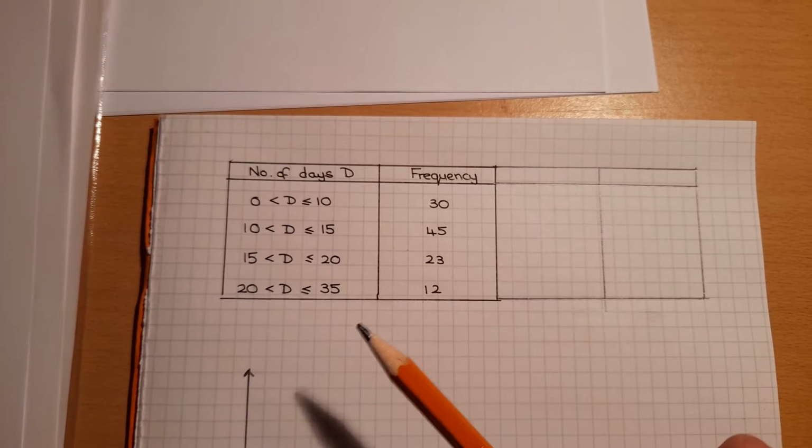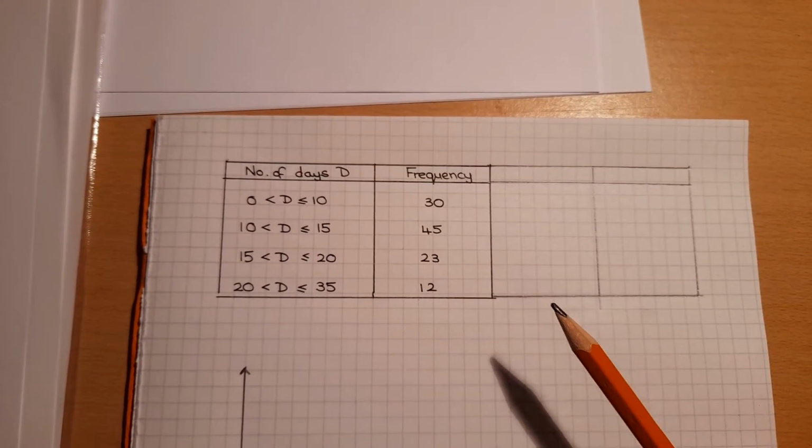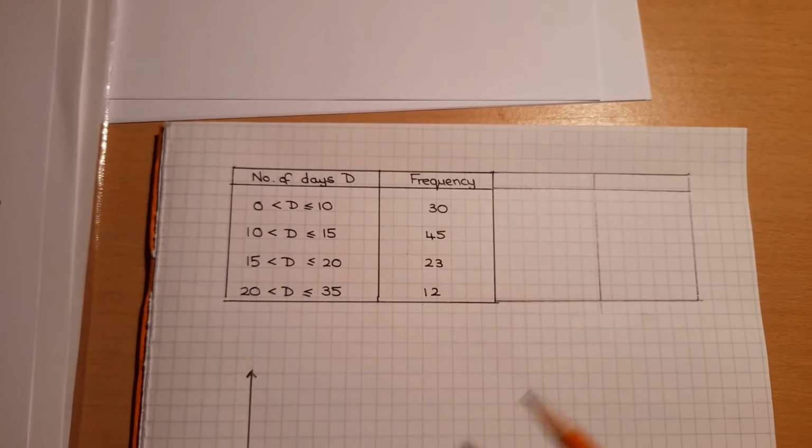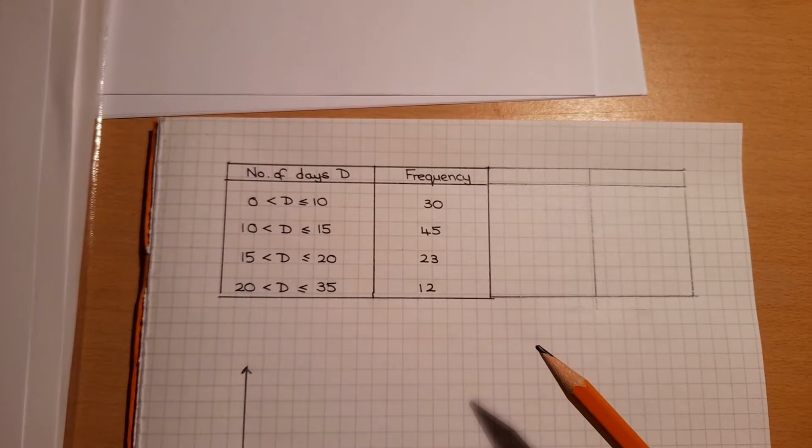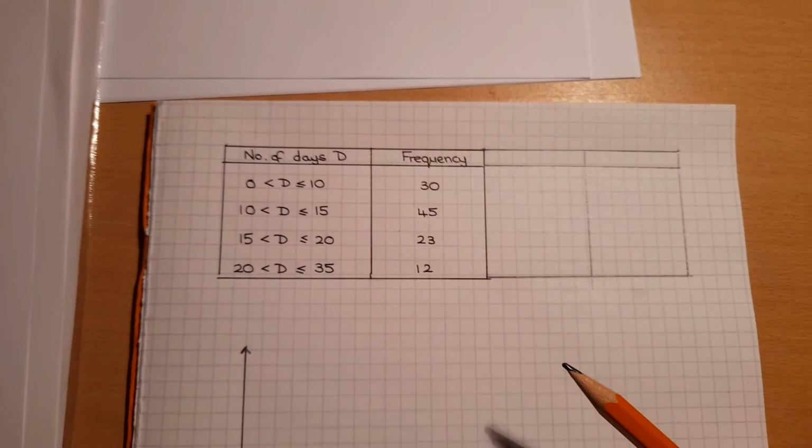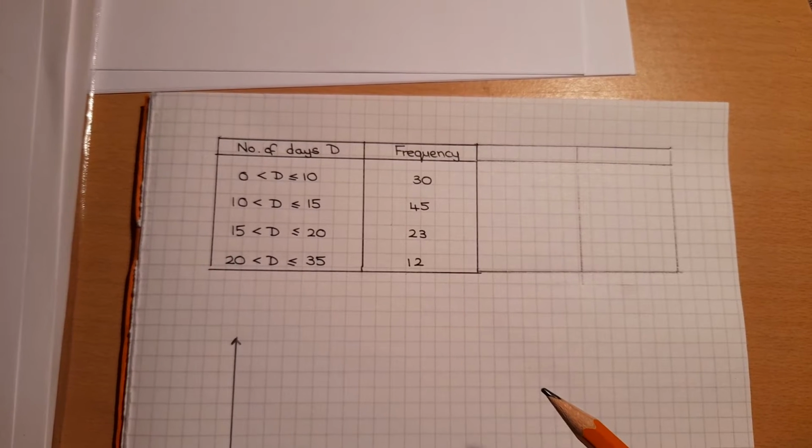So everybody, whether you were doing your learning online or whether you were in class, you should already have this example in your notebook. So I'm just going to recap the example and then I'm going to set a few questions to do for homework.